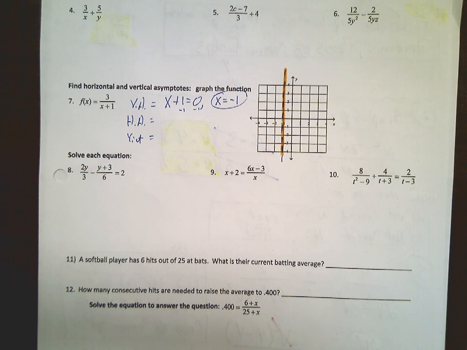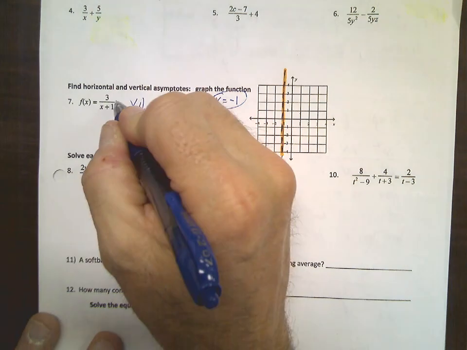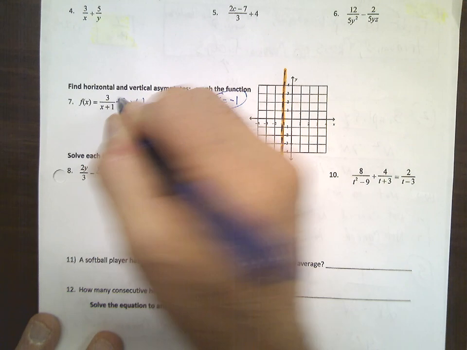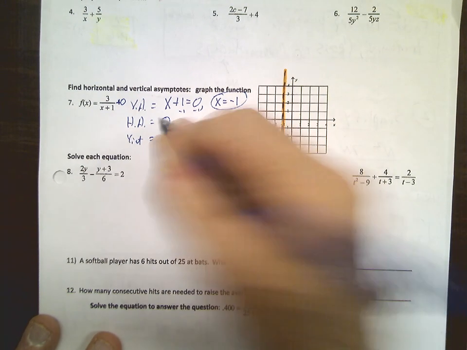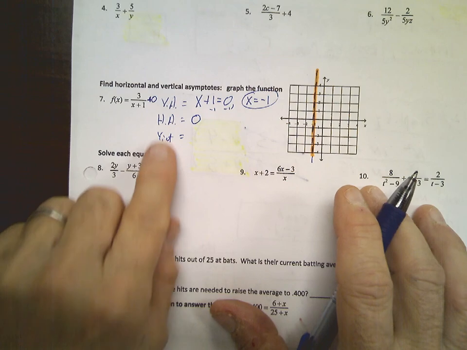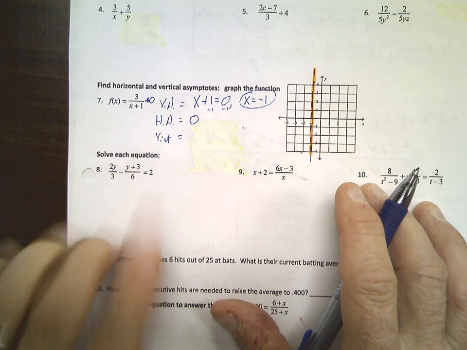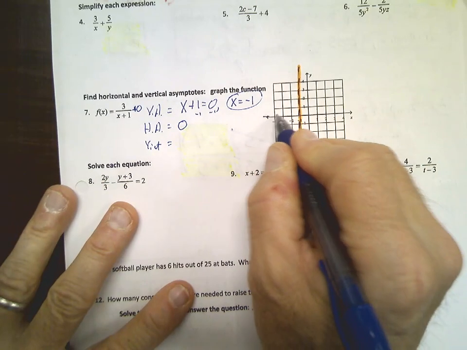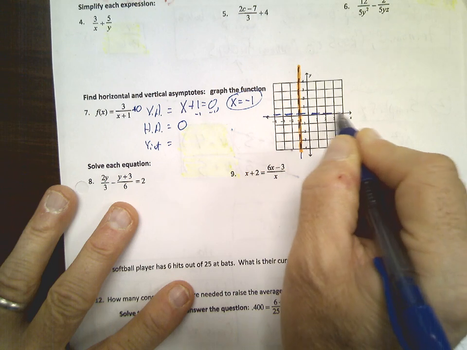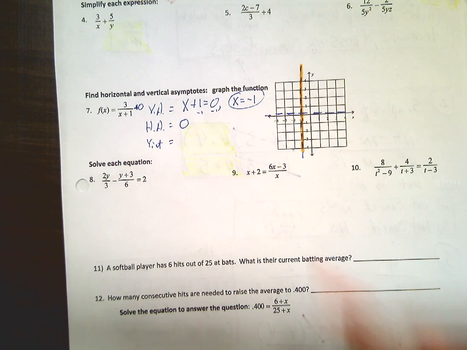Abigail, can you give us one of the other 2? Louder. The horizontal asymptote is the number on the end. In this case, it would be 0. It's always going to be the number on the end. So I'm going to put a horizontal down like such.